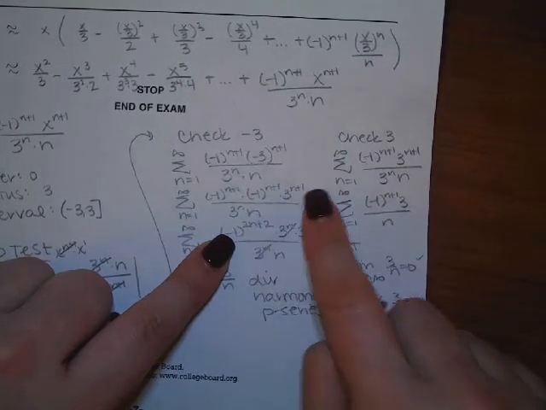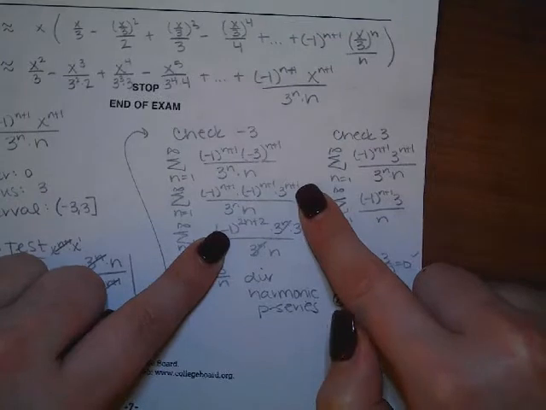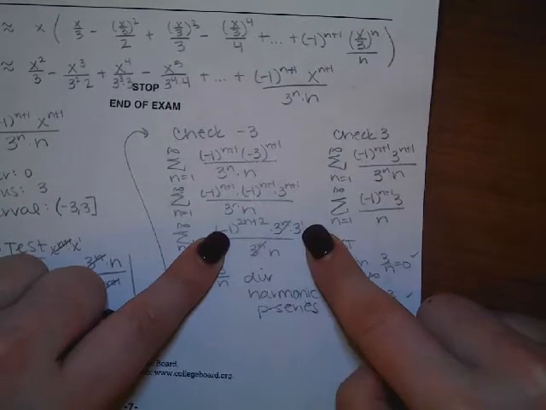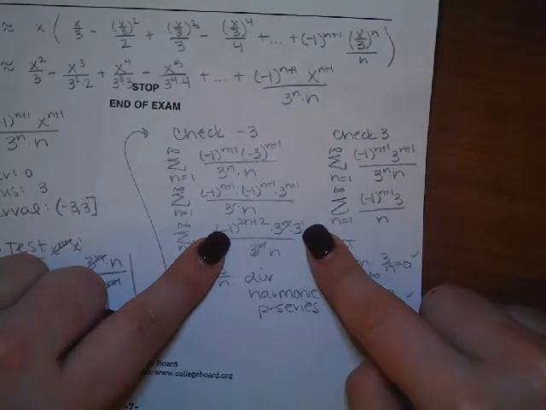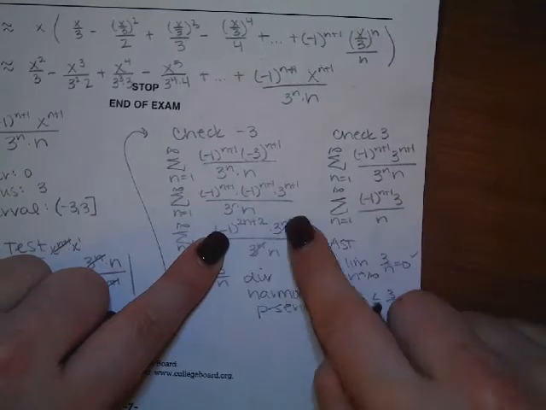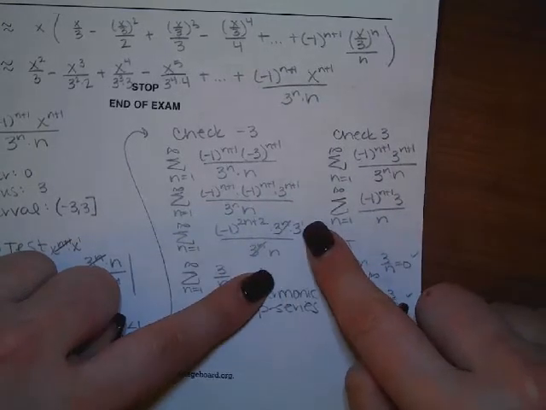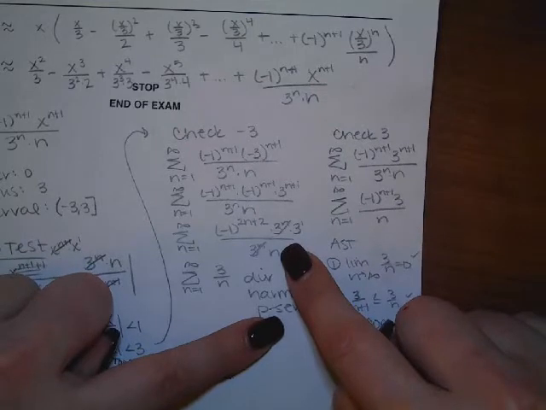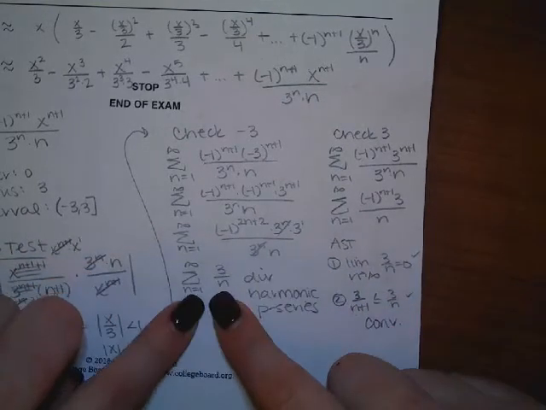So what I did then is I took the 3 to the n plus 1, and I separated it. 3 to the n, 3 to the 1. It's kind of like the pieces of the ratio test where you're simplifying things. So then my 3 to the n's canceled, and that left a 3 on the top and an n on the bottom, right? Because my negative was gone, and that's a harmonic p-series.